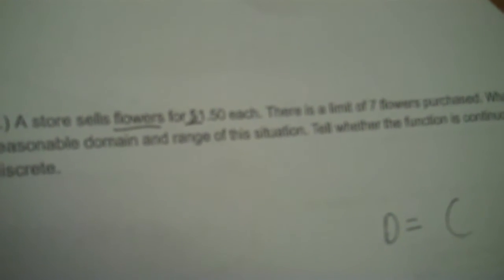Okay, a store sells flowers for $1.50 each. There's a limit of 7 flowers purchased. What is a reasonable domain and range of this situation? Tell whether the function is continuous or discrete. So you're going to want to make an XY table, and you have dollars and flowers. Remember, dollars can never be X, it has to be Y. And then go 0, 1, 2. I usually like to go 3 on this, that's just me.